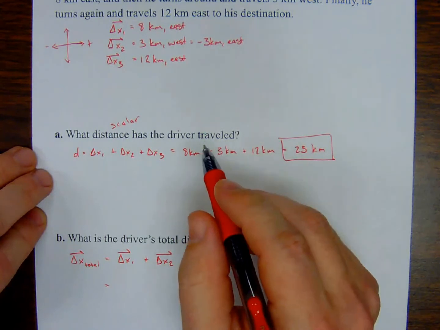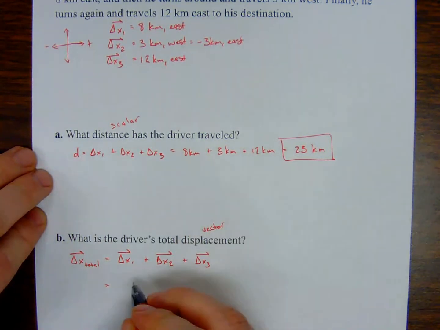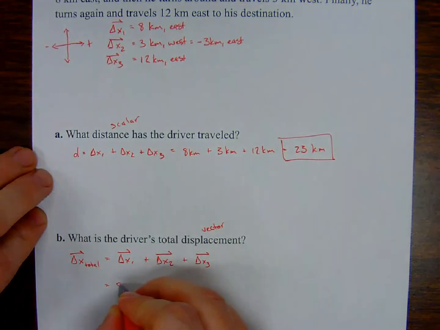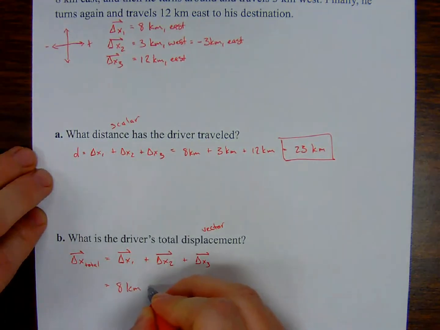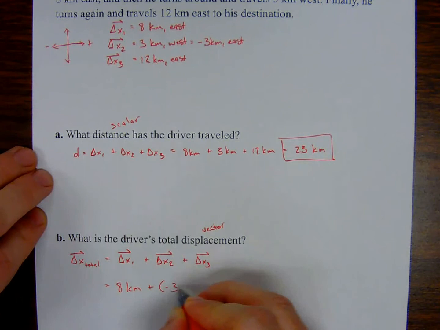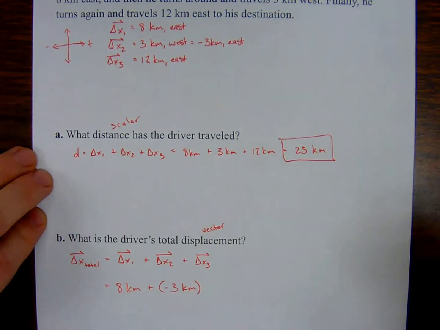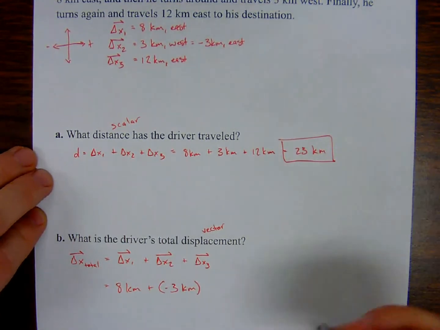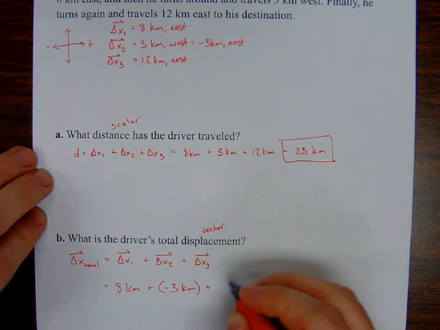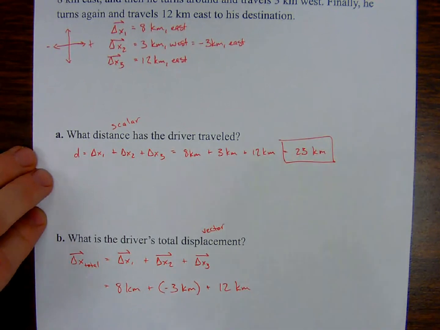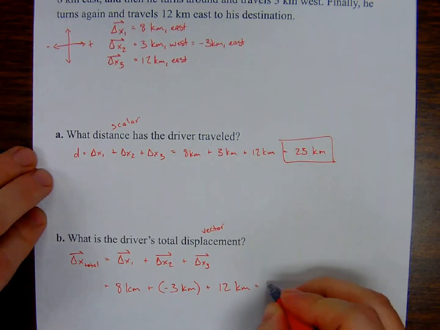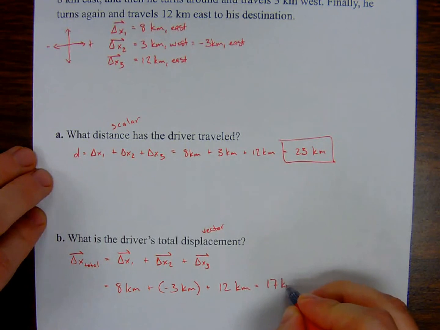And when we add these together, we get 17 kilometers. And these are all in the east direction. So 8 kilometers east, negative 3 kilometers east, 12 kilometers east. These are all east. When I add them together, I end up with 17 kilometers east.